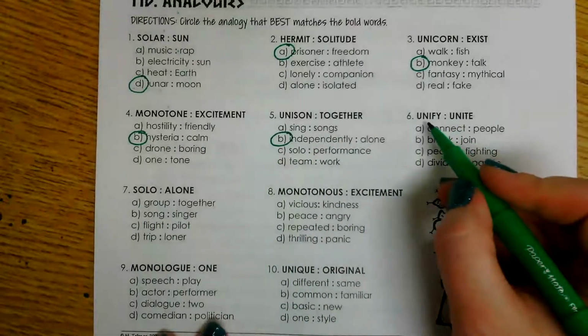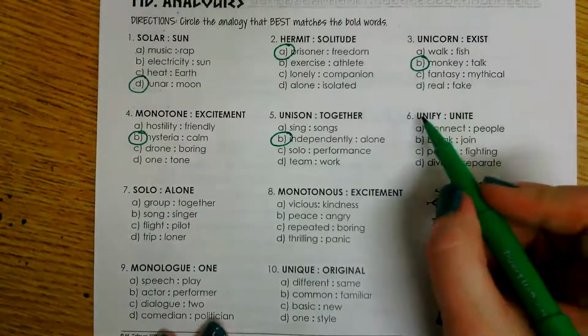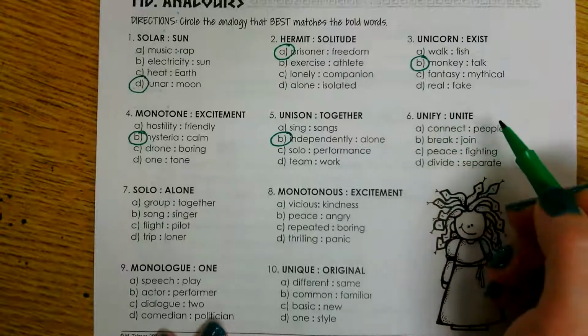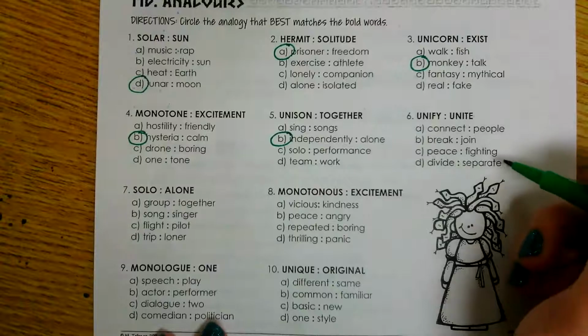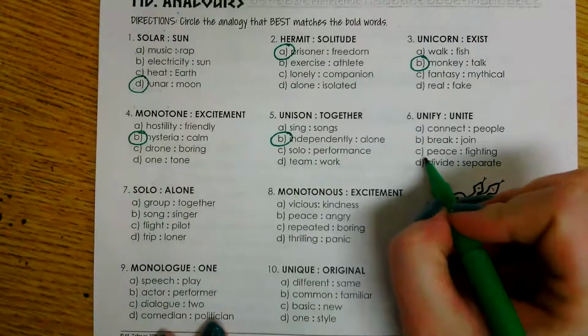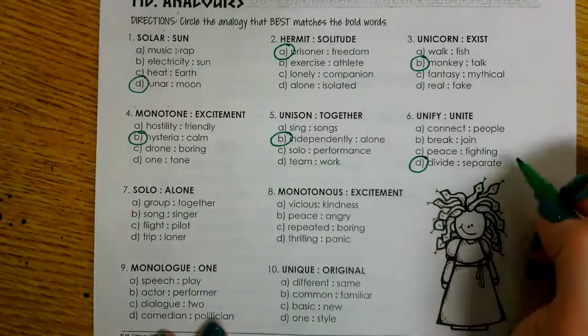Number six, we have unify and unite. Well, these are going to be very similar. If you unify something, you are uniting it. You are bringing it together. So looking at the choices we've been given, I'm choosing divide and separate, because these would pretty much be the same thing. If you're dividing something, you are separating it.